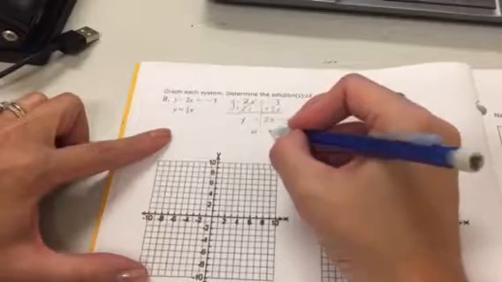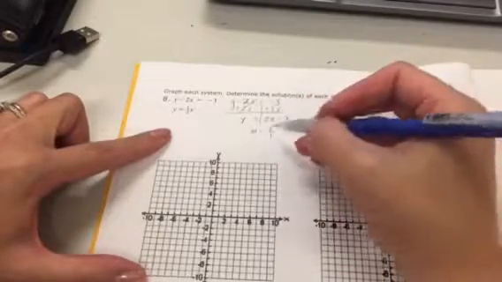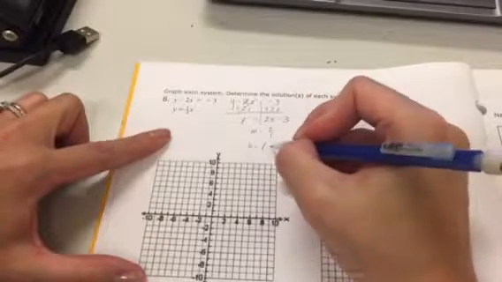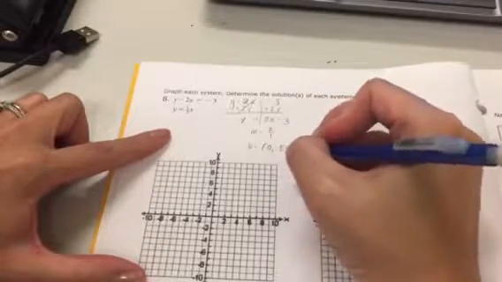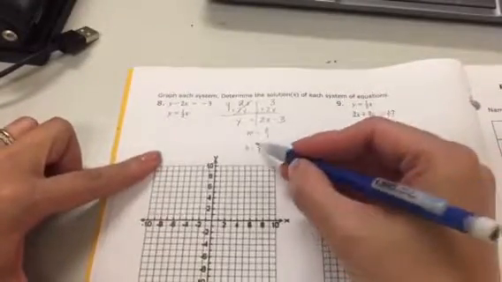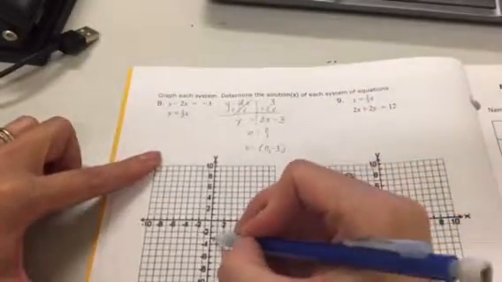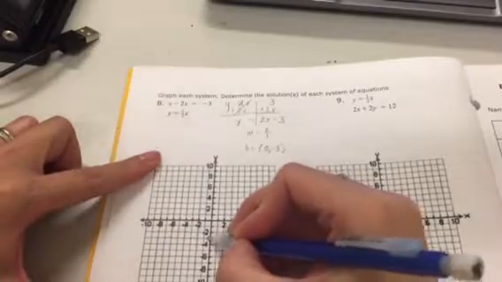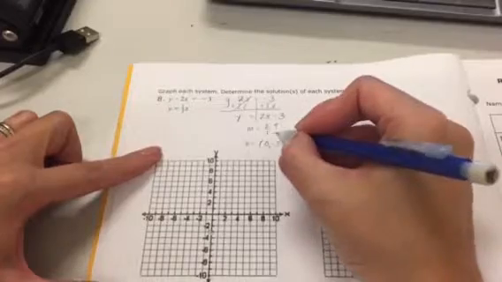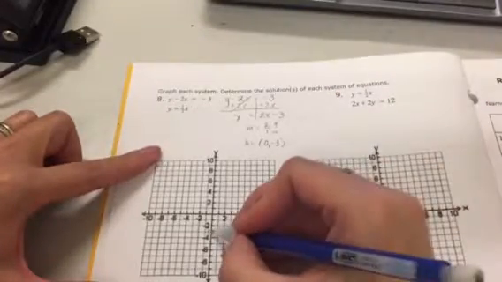My slope is going to be 2 over 1. That's the number in front of our x. And my y-intercept is going to be the point (0, -3). Remember, you take the sign in front. So I'm going to start here. (0, -3) is going to be down here.